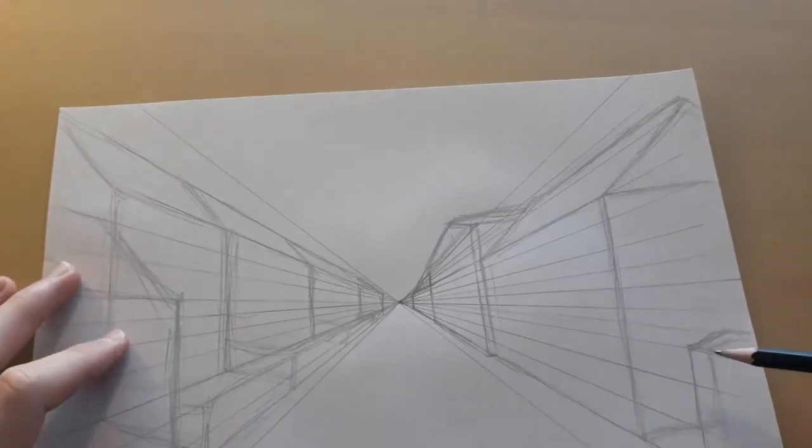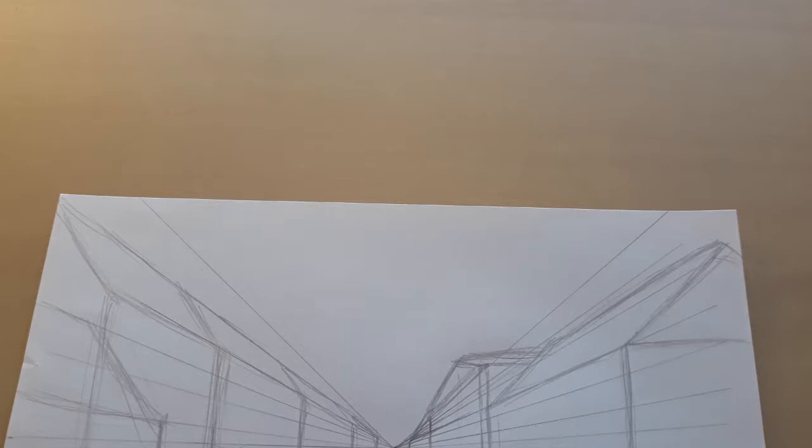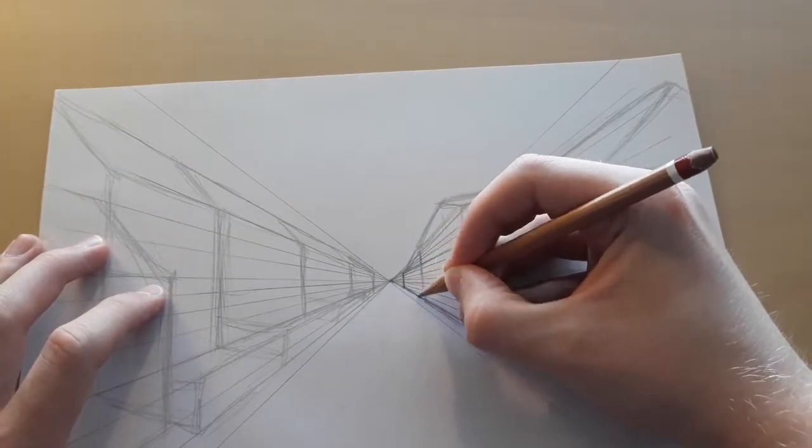Okay, so there we have the basic shapes. So now we're going to go back in.